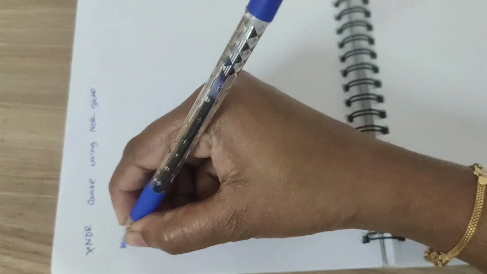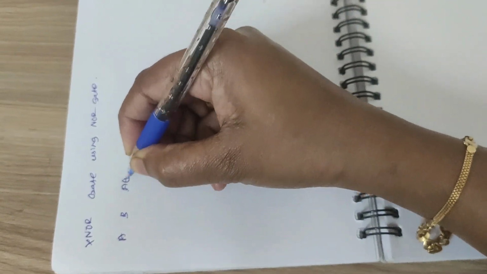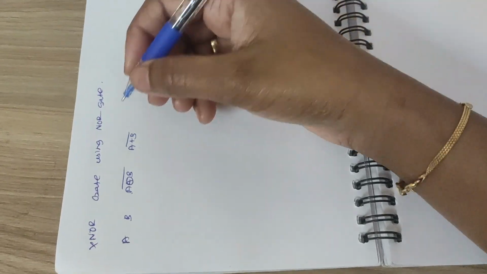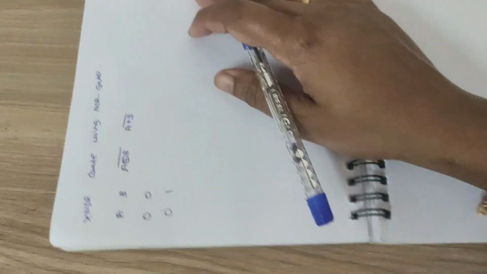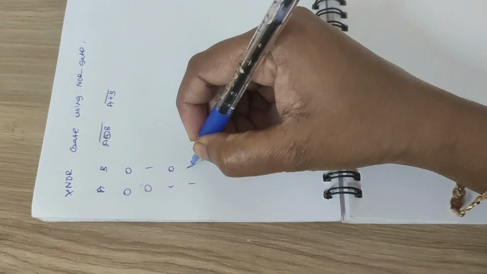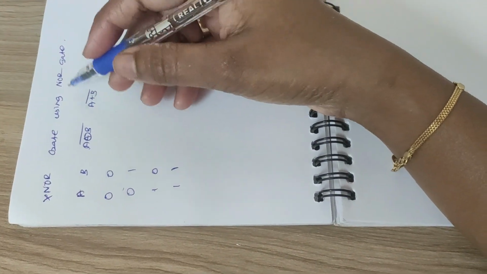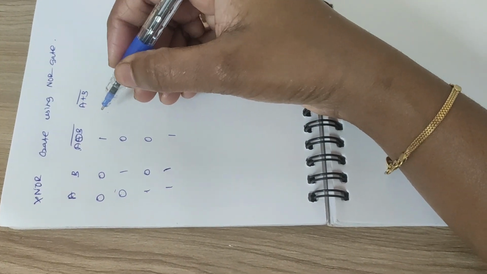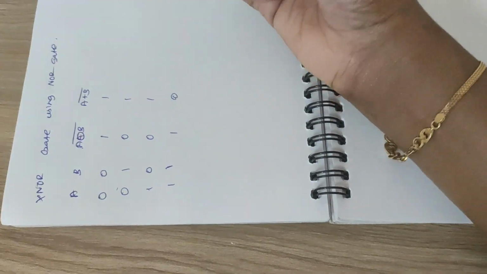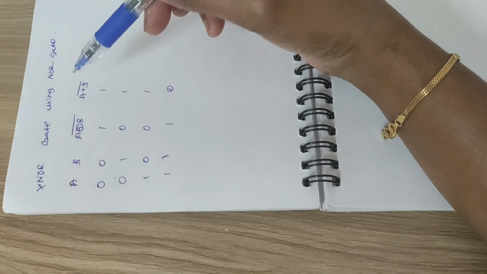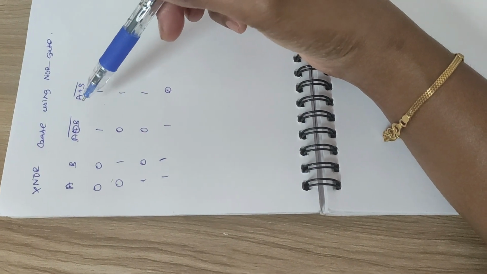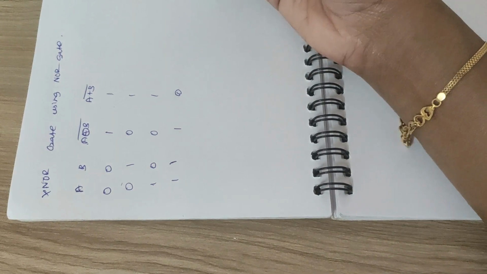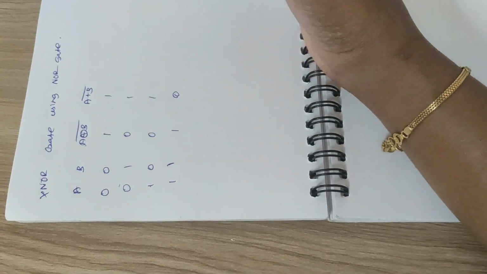As a traditional method, we'll start with the truth table. We'll try the truth table first, and if that doesn't work, we can go with another technique. How to write the truth table, you can refer to the previous videos. So this is the XNOR gate, and this is NOR. These are the truth tables of the gate we are going to implement and the gate we are using to implement it.